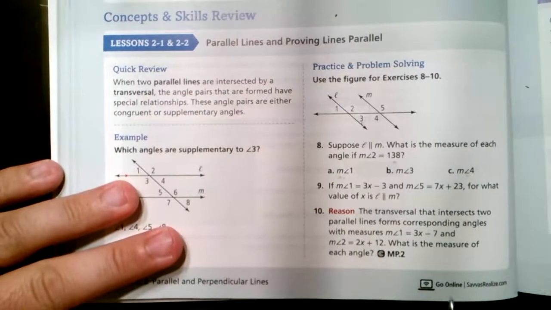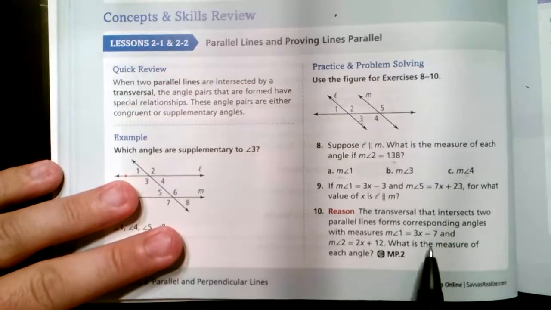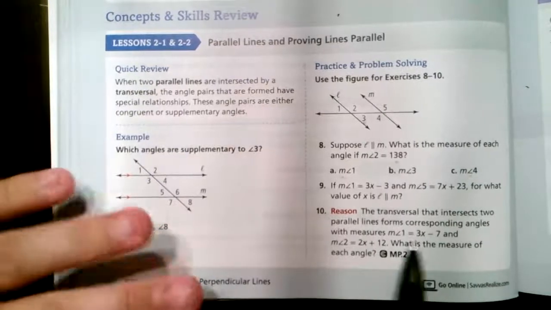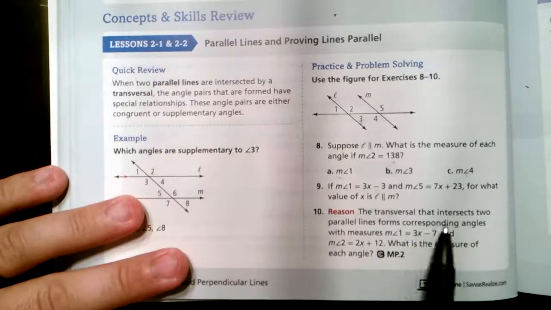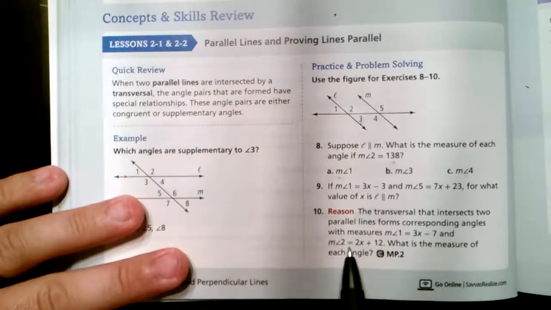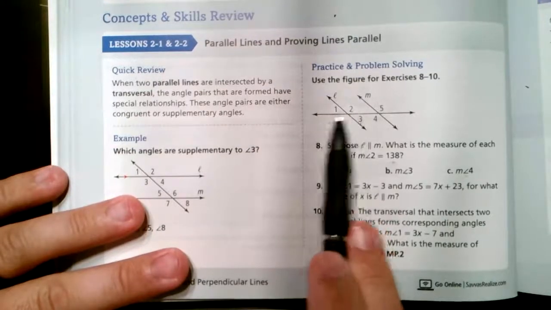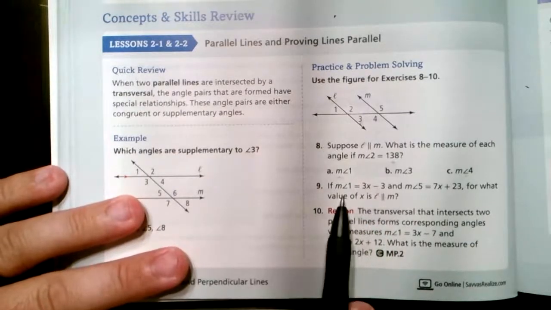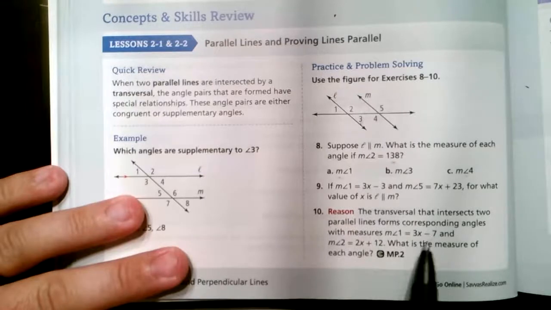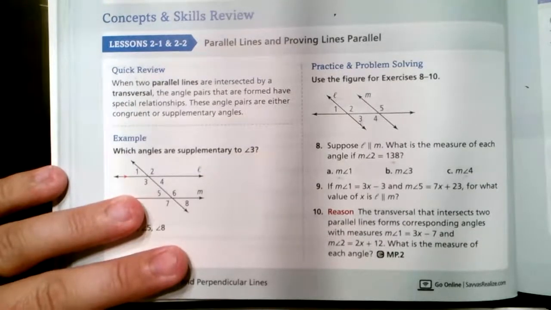Now, thinking about it the other way, assuming that the picture is maybe wrong, let's assume that they are supplementary angles instead of corresponding angles. Maybe they screwed up and wanted to put supplementary for angles 1 and 2, because up here in the picture, they are supplementary. They add up to 180. So that's very similar to number 9.